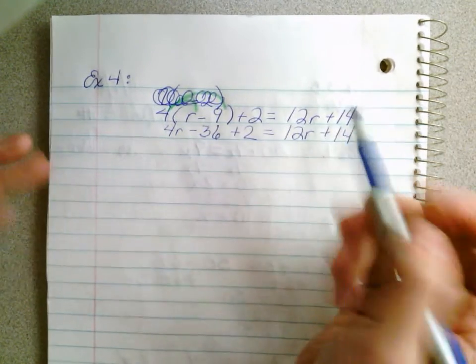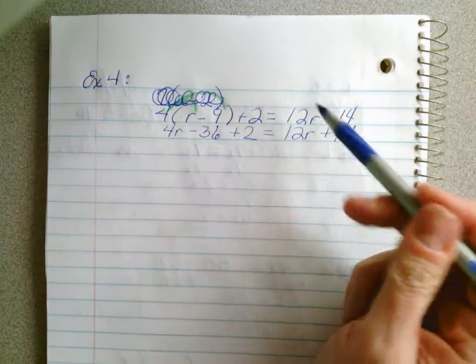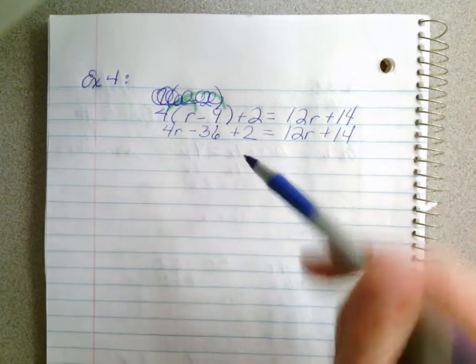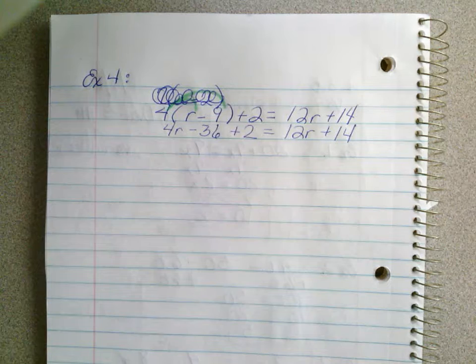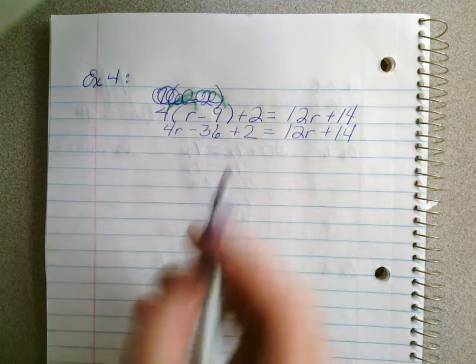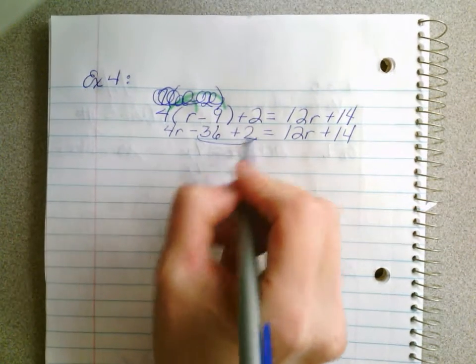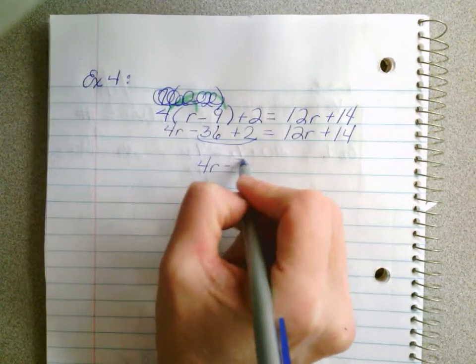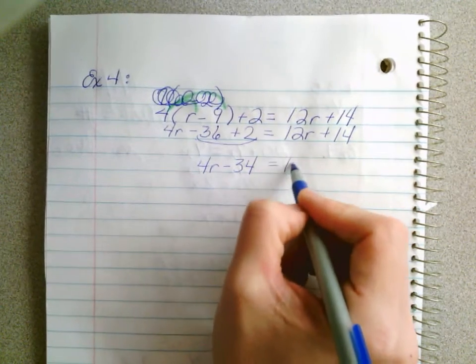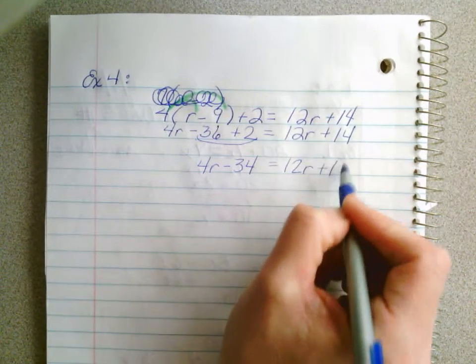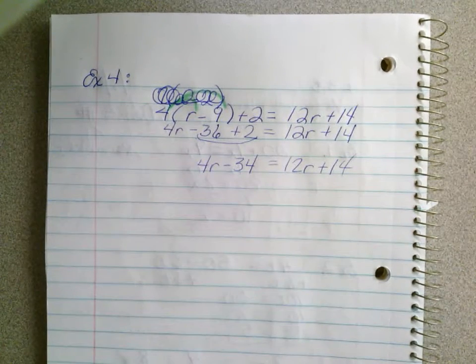Now, I'm only writing repeat, repeat, repeat as I go down because it helps me to make sure I don't make any mistakes. And I still do. But it helps me to visualize possibly where I made a mistake if I notice something looks weird. Let's combine like terms. These would be our like terms. 4r minus 34 is equal to 12r plus 14. We now have letters and variables on both sides.